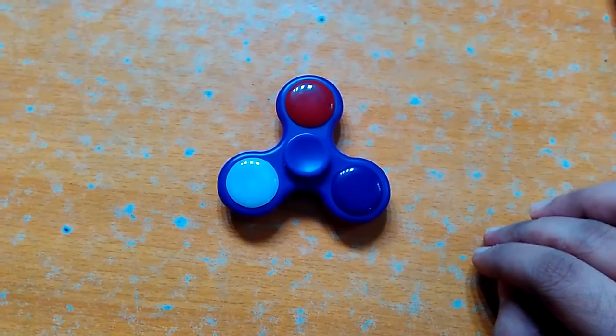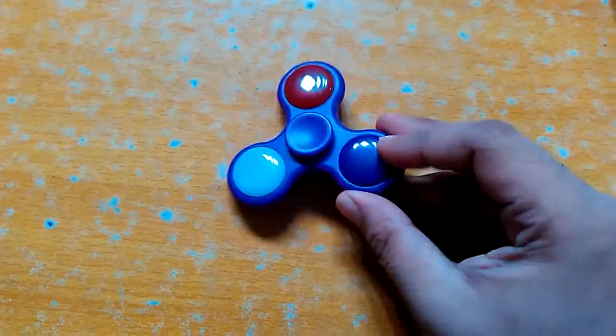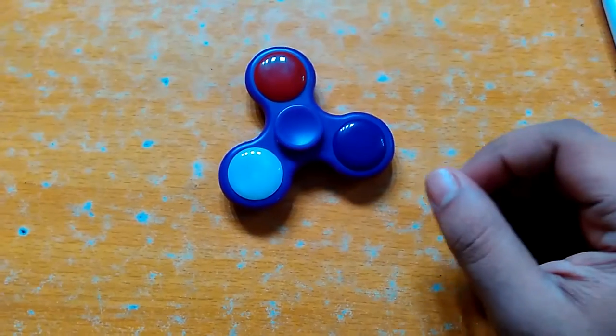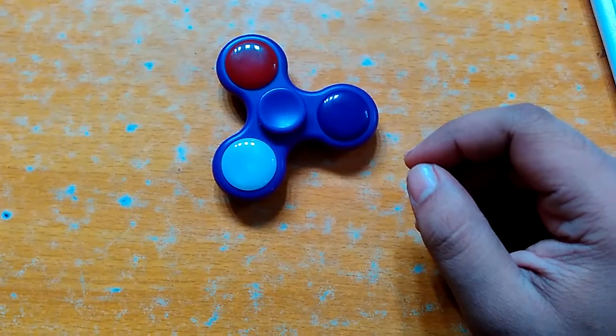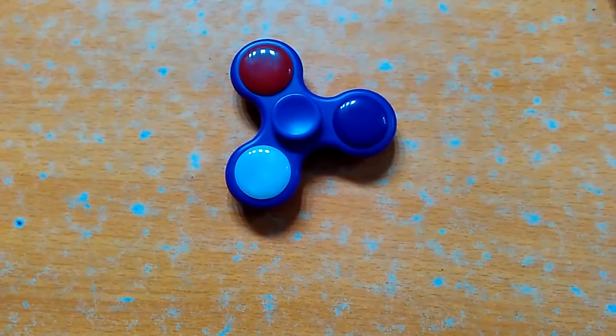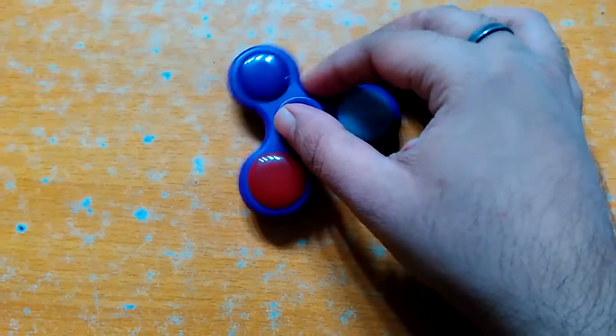So let's see what we have today. We have a fidget spinner with us. Fidget spinner is basically a spinning toy, but quite popular nowadays with the youngsters. It has three boomerang-shaped arms.